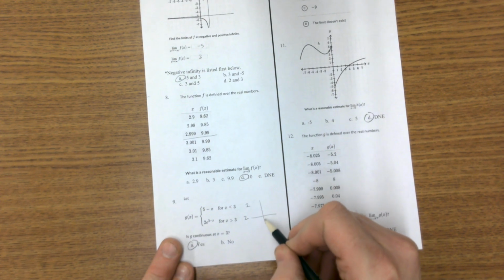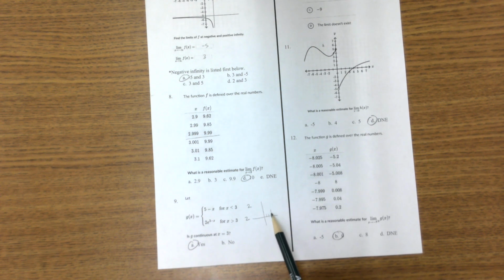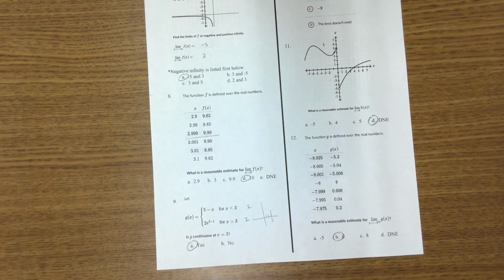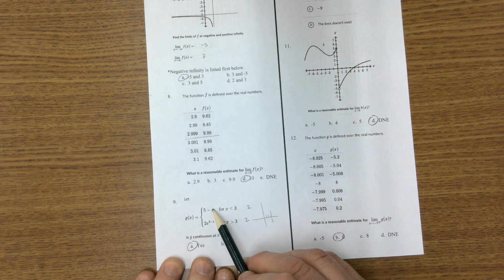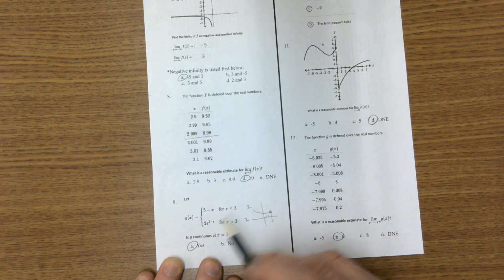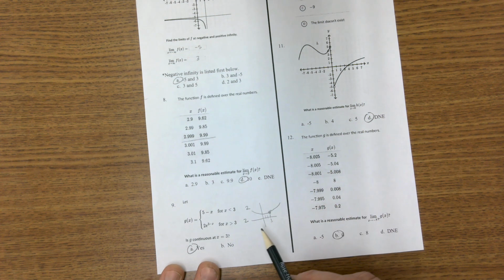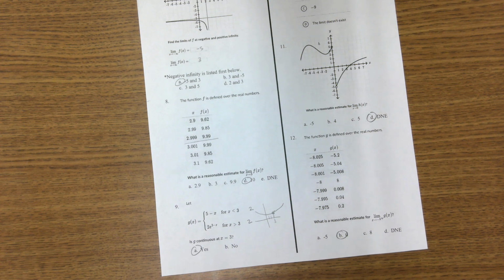On this one, is the function continuous? Again, imagine that you are trying to figure out what's happening at this graph at point 3. Well, on the left side, it's coming down to 2 because I put a 3 in there, so it's coming down to 2 here. On the right side, it's also coming down to 2. So yeah, it is continuous. They go together, they match at 3.